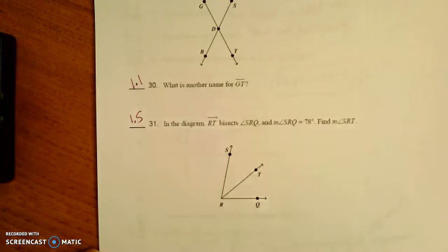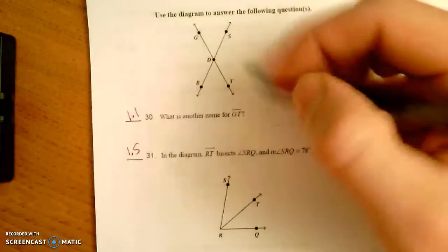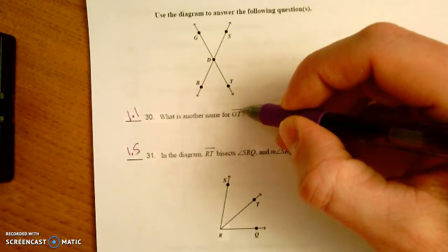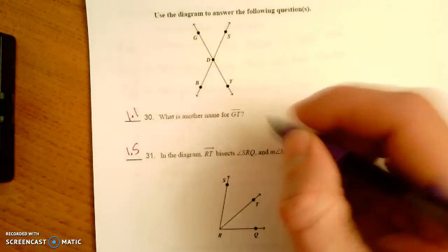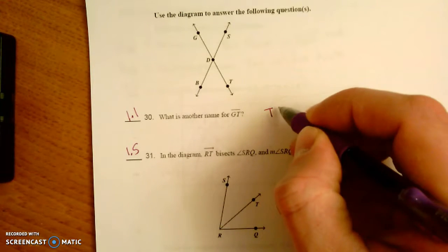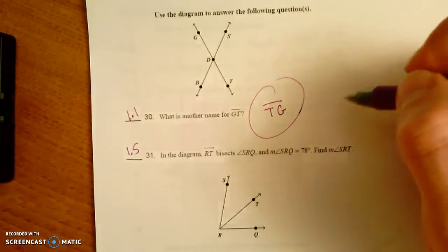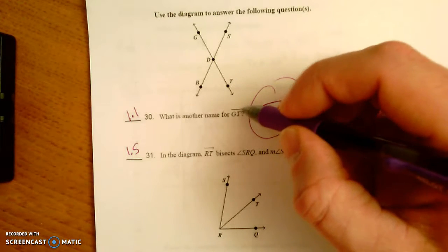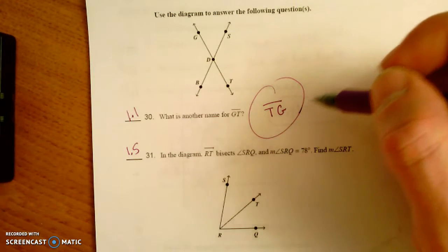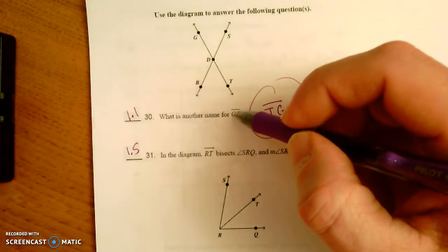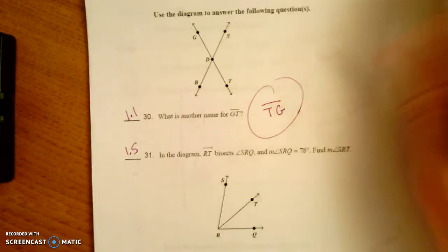Okay. Use the diagram to answer the following questions. What's another name for GT? Notice GT is a segment. You can rename segments the other way around, so I could call this segment TG. It's pretty simple. If it were a ray, we couldn't do that because you can't just reverse the letters on rays. Rays always have to start with the endpoint.